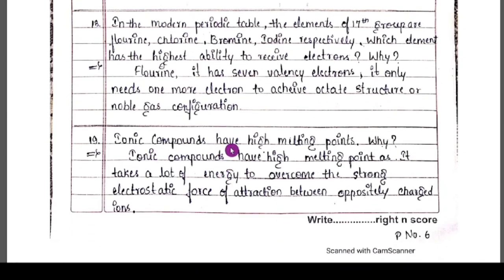19th question, ionic compounds have high melting points. Why? Ionic compounds have high melting points because it takes a lot of energy to overcome the strong electrostatic force of attraction between the oppositely charged ions.